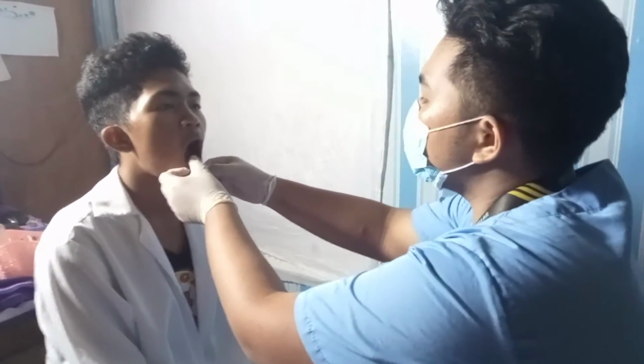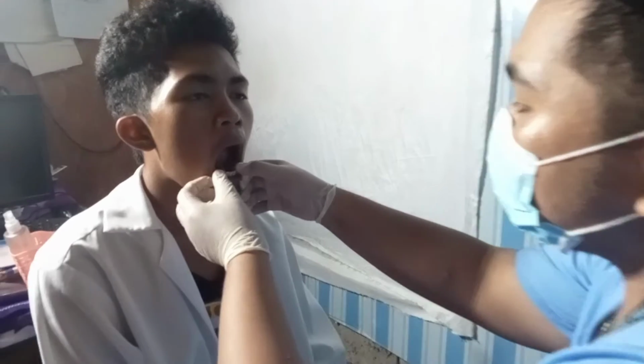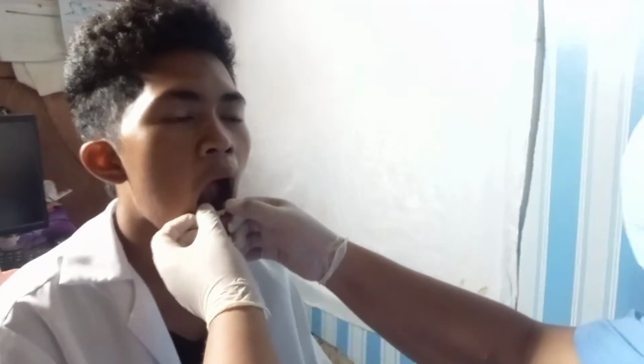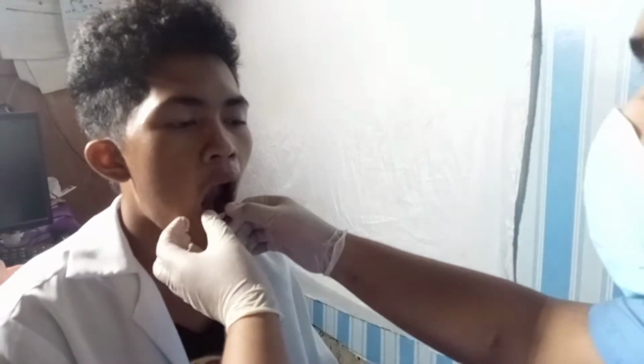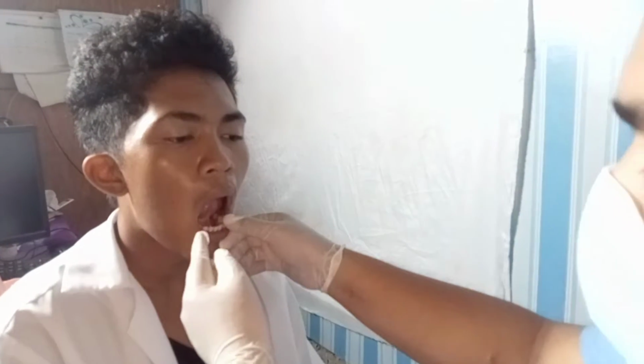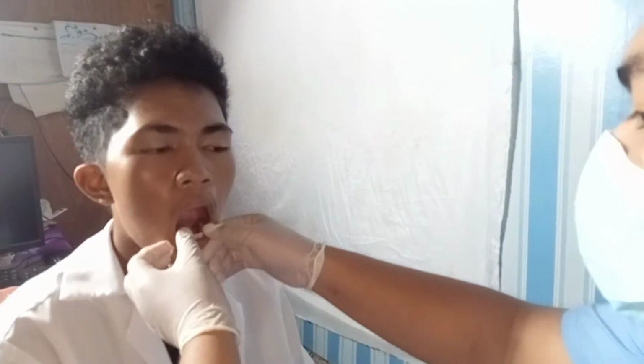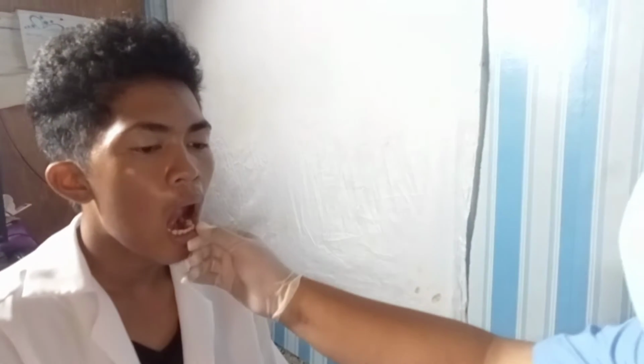So we need to inspect the ventral surface of the tongue. As we can see, the tongue is intact using the tongue tie, and no signs of lesions as well. Thank you, sir.